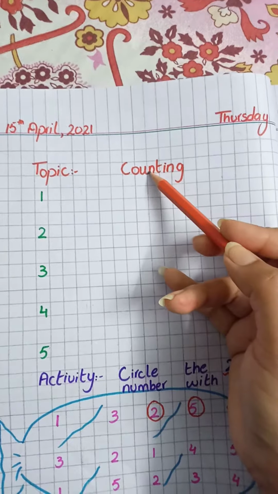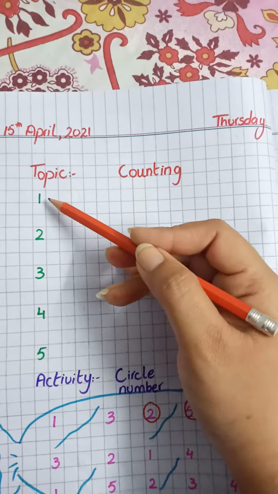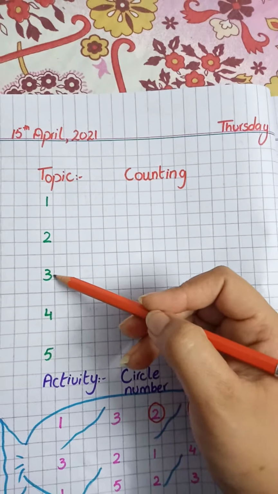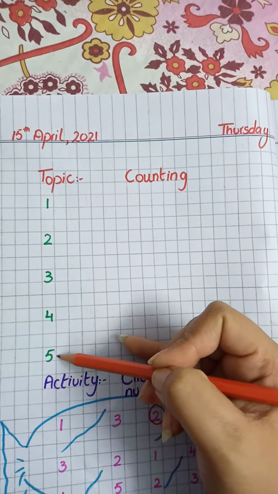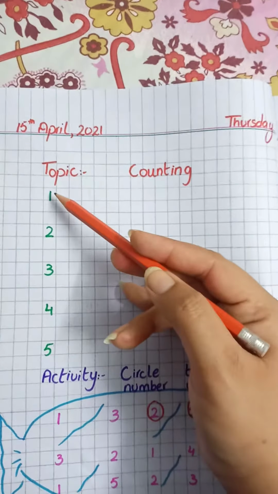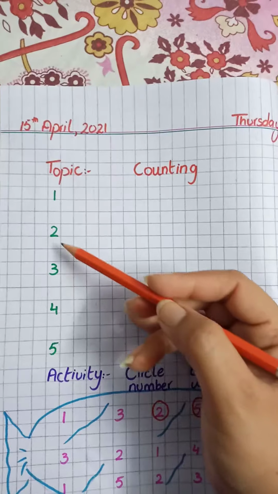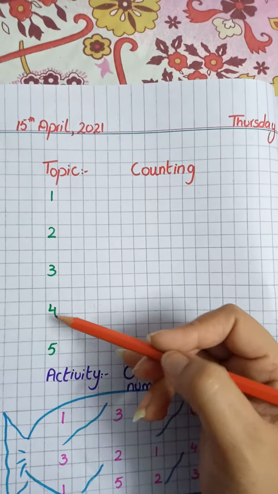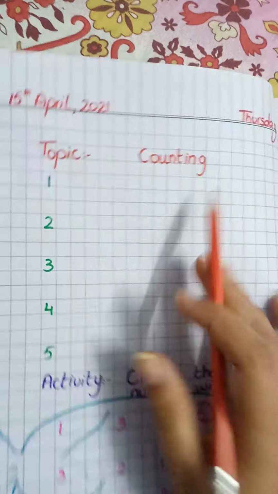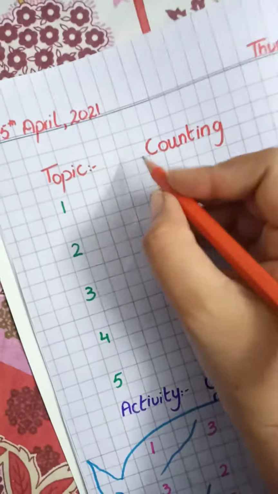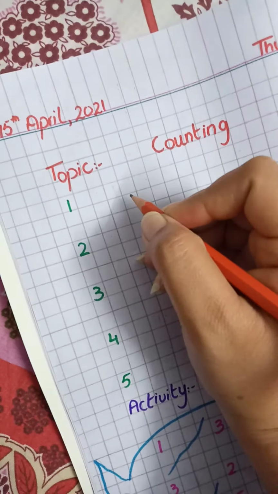Again, counting. 1, 2, 3, 4, 5. Again, 1, 2, 3, 4, 5. Hold your pencil and start writing.